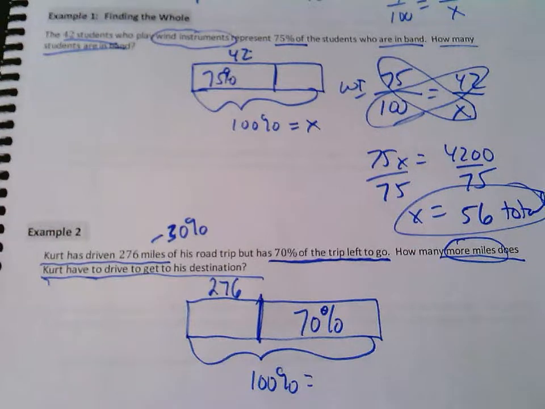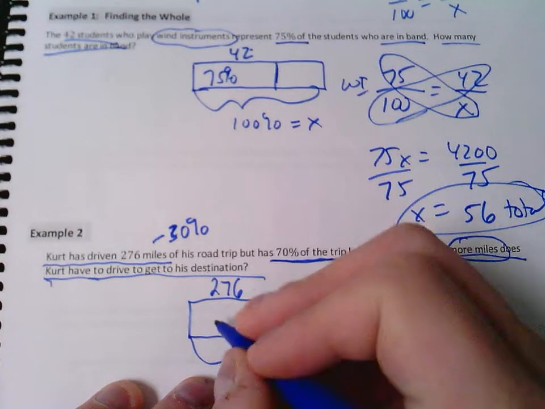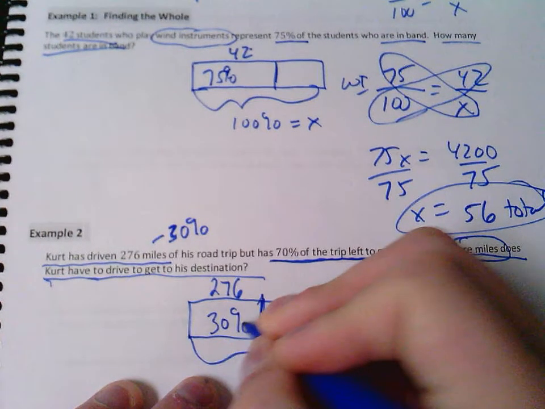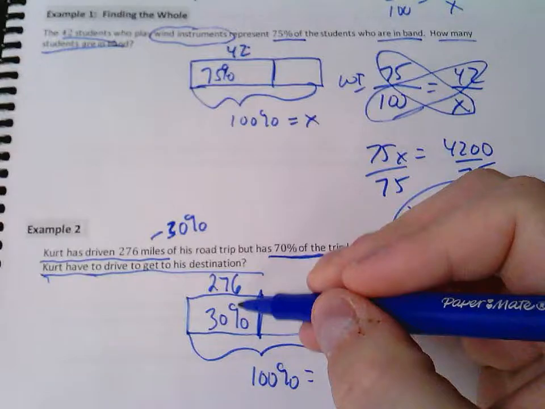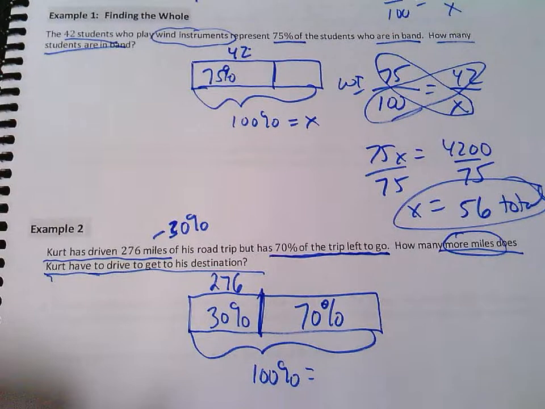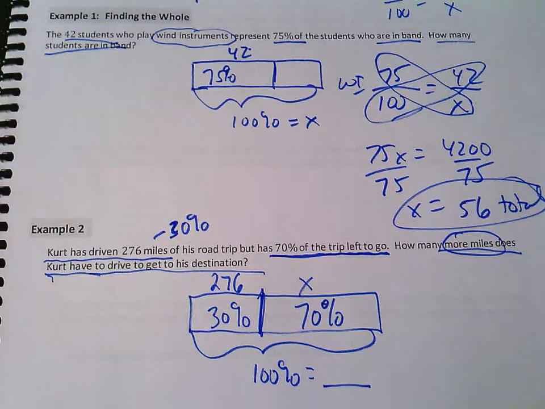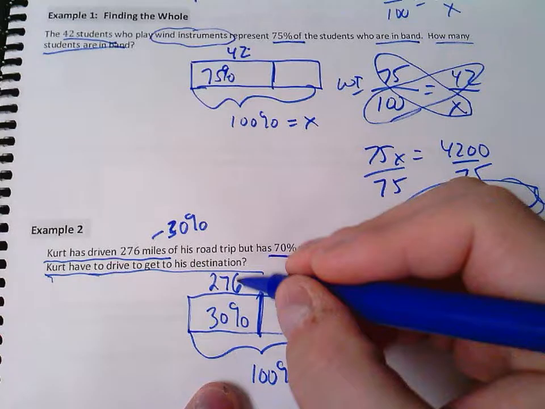This 276 represents the 30% that he's already traveled. And here's what you're really looking for. We're not actually looking for the total amount. We're really looking for what he has left. So this is going to involve a couple of steps. We're going to start off with my 30%. So we're not using 70%, we're going to use 30%.